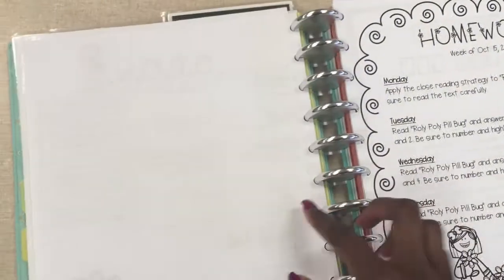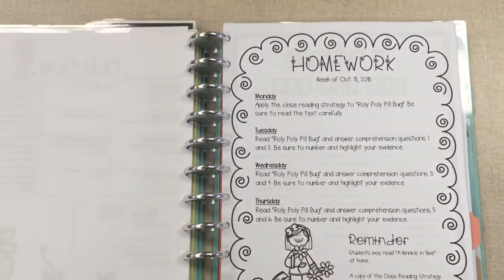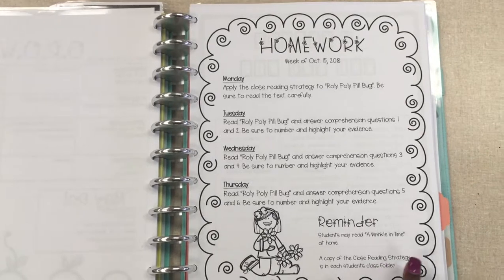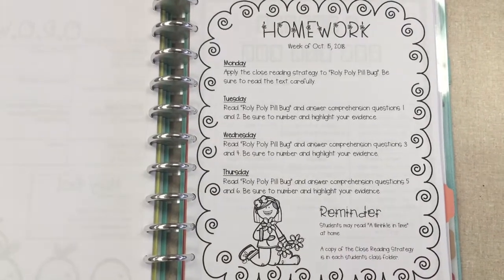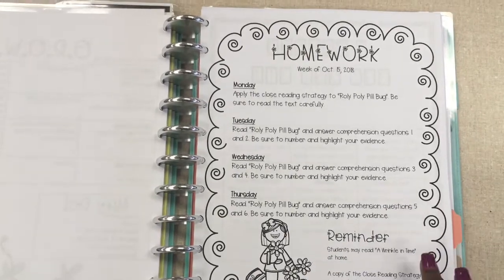I did also change my homework sheet. It looked a little different in the beginning of the year, but again, I'm just trying to tie everything together. Once I get like a theme or a word, I like to incorporate it in basically everything.